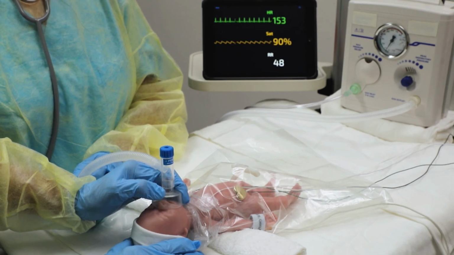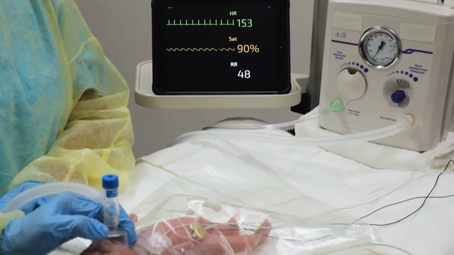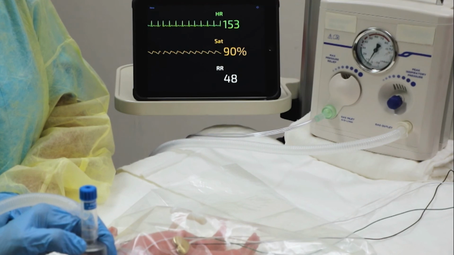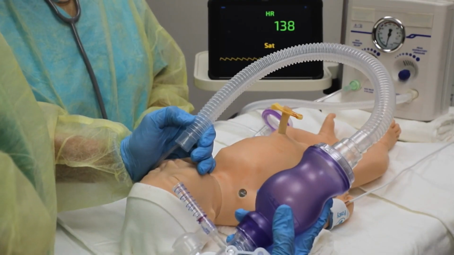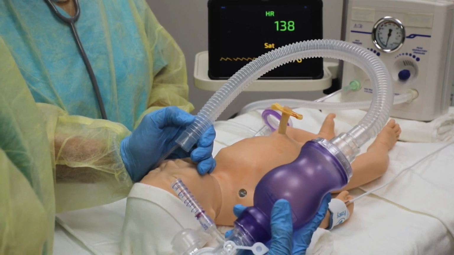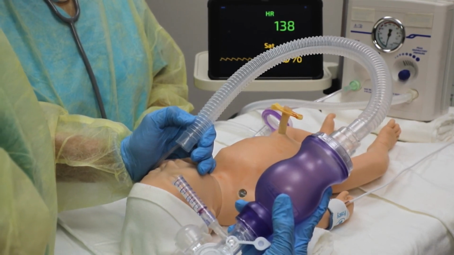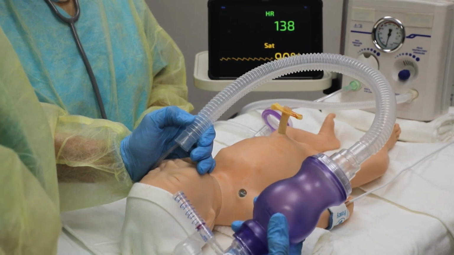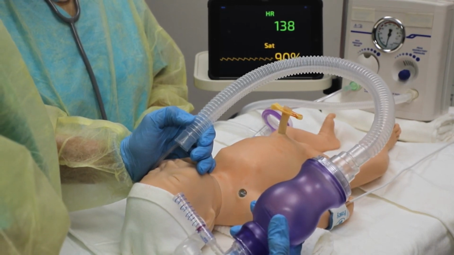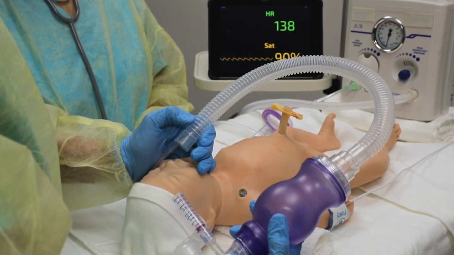CPAP may be helpful for preterm babies whose lungs are surfactant deficient, causing the alveoli to collapse at the end of each breath. When CPAP is provided, the baby does not have to work as hard to reinflate the lungs with each breath. Using early CPAP may avoid the need for intubation and mechanical ventilation. This newborn has grunting respirations and requires free-flow oxygen to maintain oxygen saturation within target range.